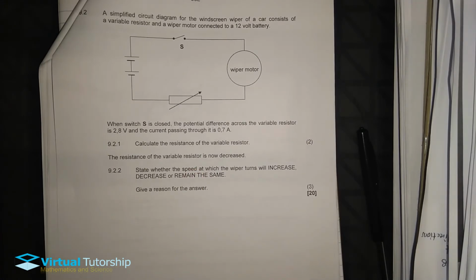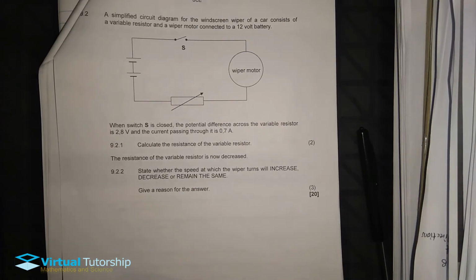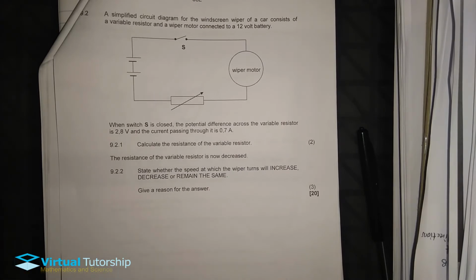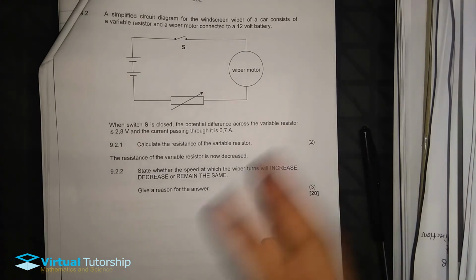Current, right? If there's more current flowing, our motor will turn faster, because there's more energy being transferred by the passage of electrons through that component.